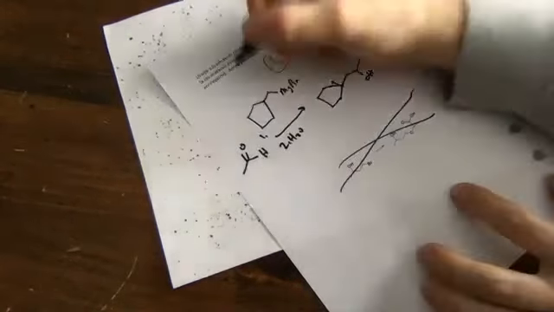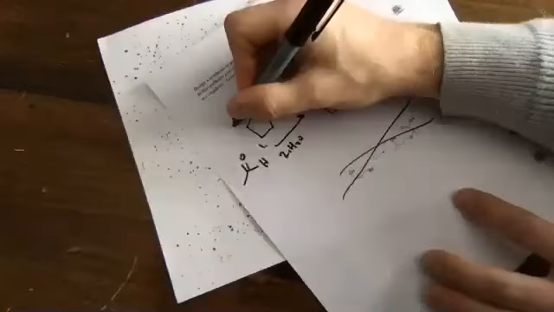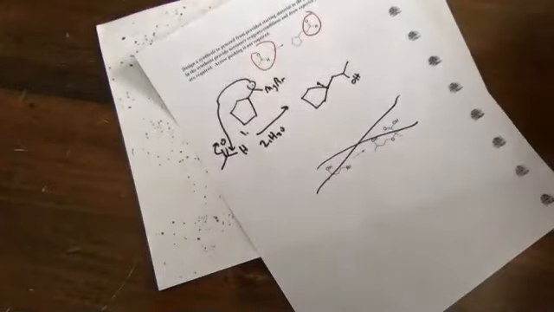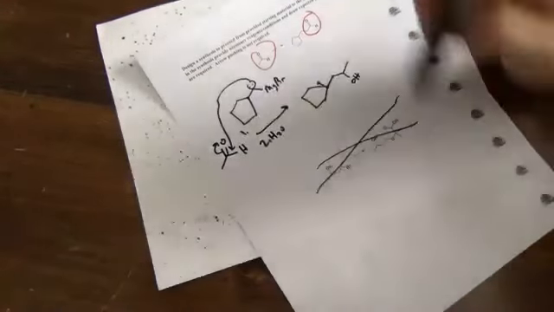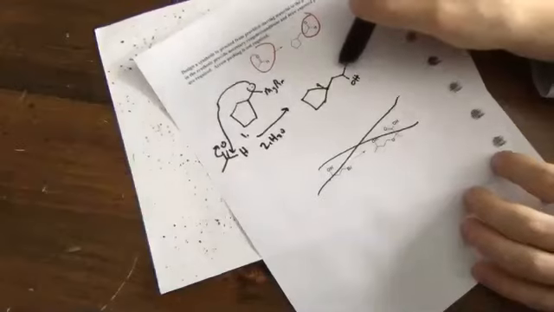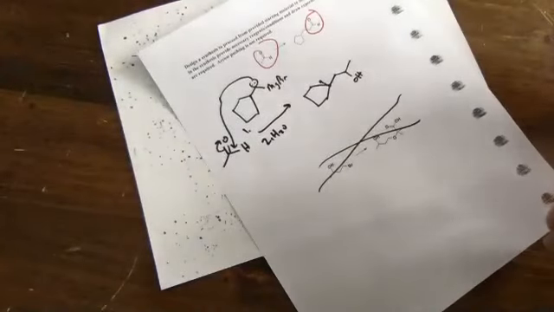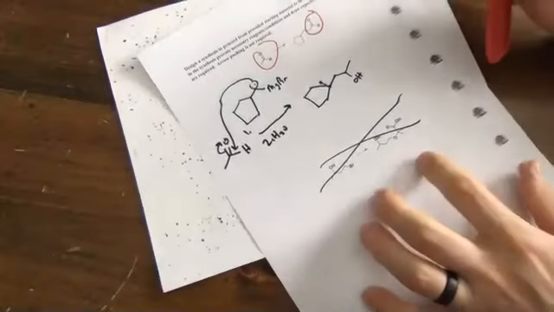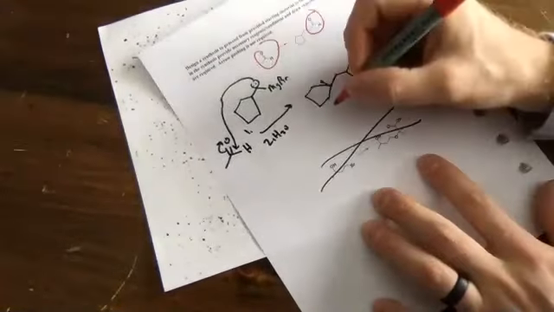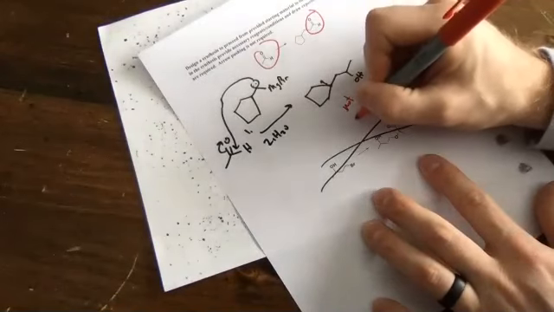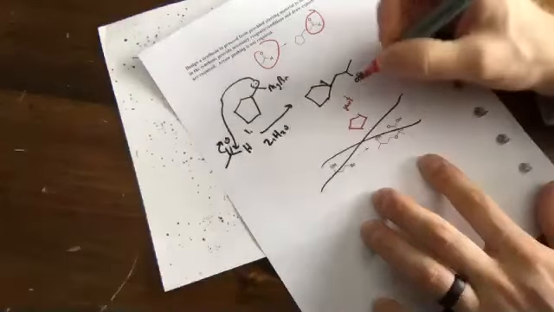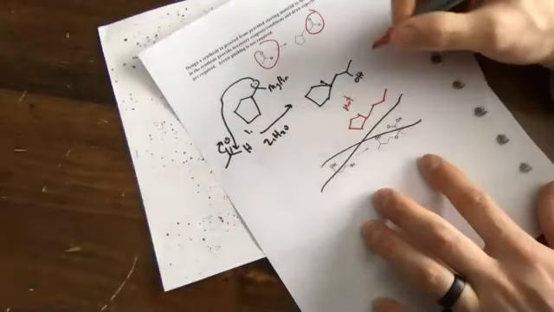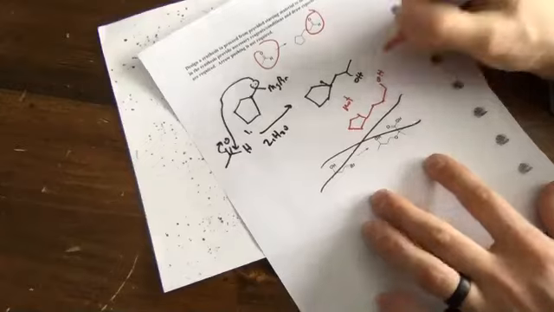Your Grignard does an attack here, kicks up these electrons. You end up getting your OH in this position. What we saw the most from this exam, I think this exam was about a year, maybe a year and a half ago, was this.